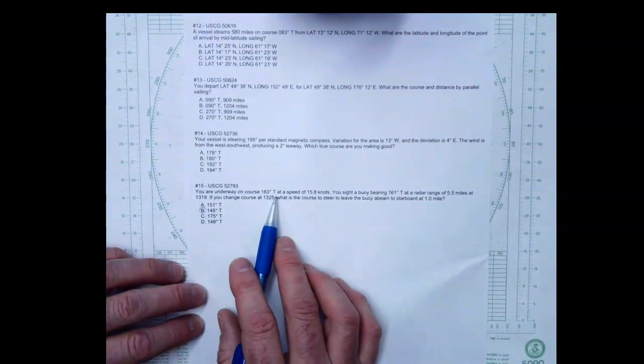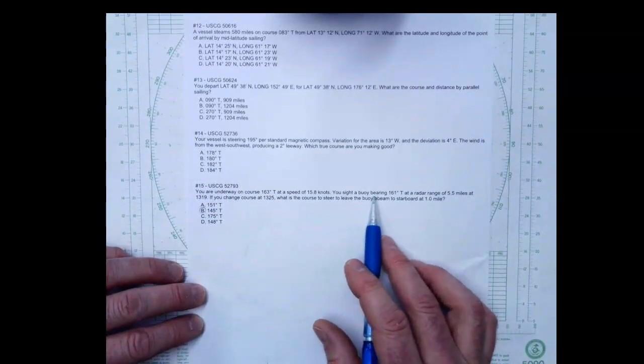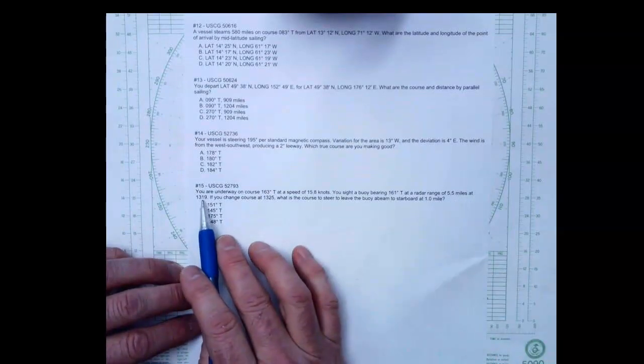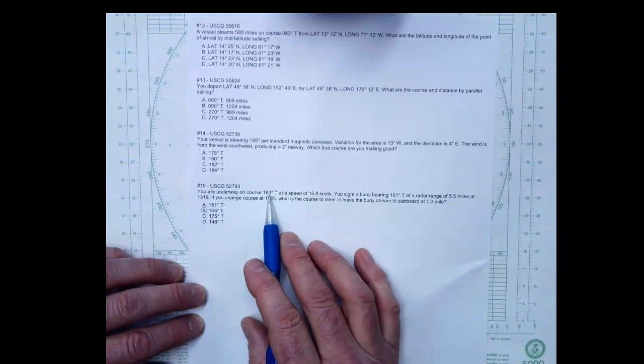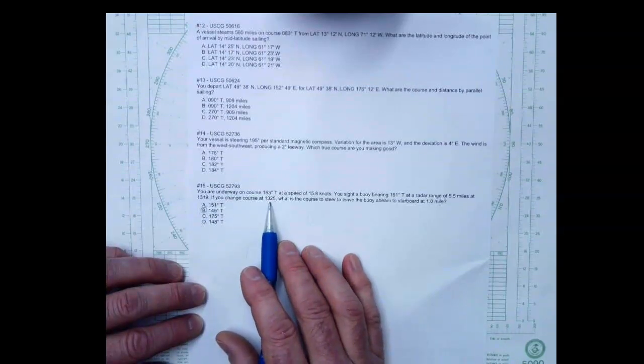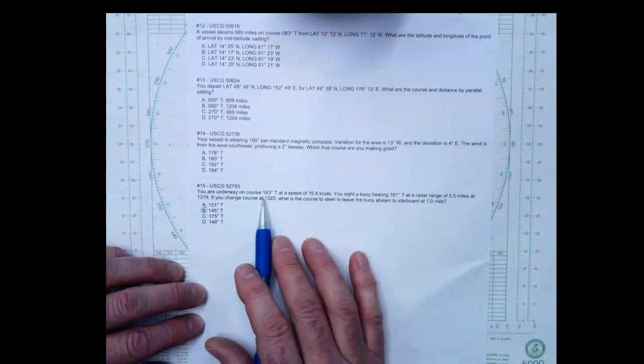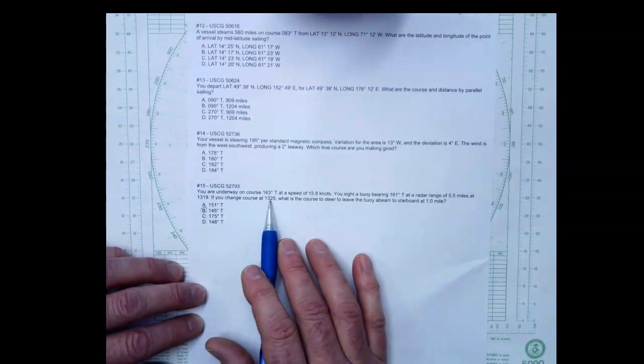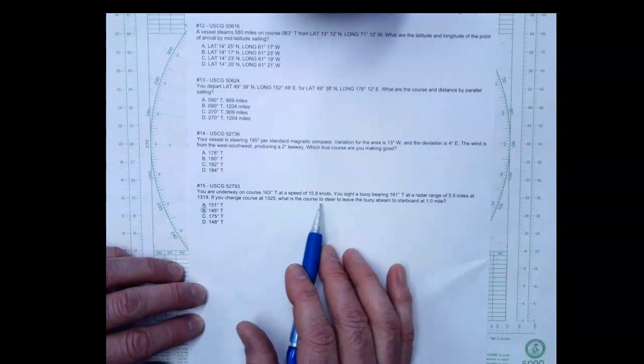Okay, so we're underway on a course of 163 at a speed of 15.8 knots, and we sight a buoy 161 true at a radar range of 5.5 miles at 1319. So the problem starts at 1319, so we'll be plotting from the center at 1319. We're going to have to plot our course, but then we also have to plot the bearing and the range to the buoy on the maneuvering board. And then we're going to have a course change at 1325. So this is the tricky part. We're going to have to plot along our course line until 1345 and then figure out a new course. So let's go ahead and do this.